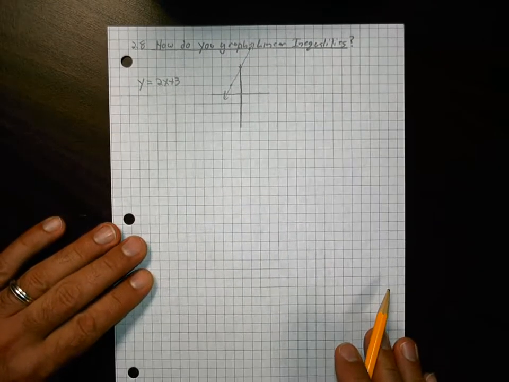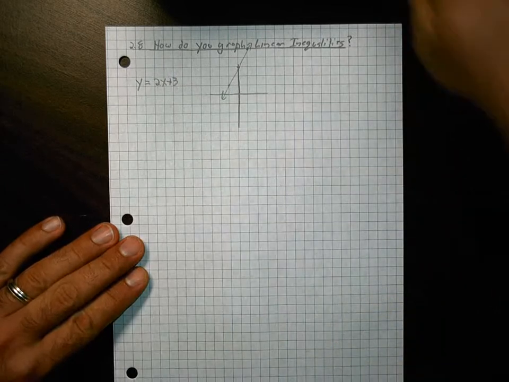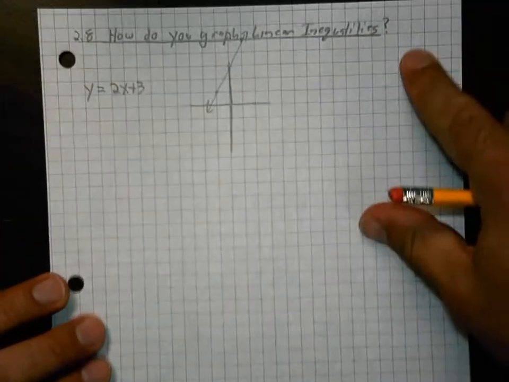Okay, we're on to section 2.8. How do you graph linear inequalities? I'm going to zoom in a little bit here.